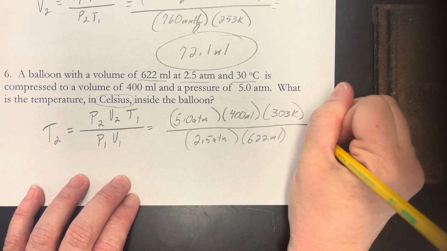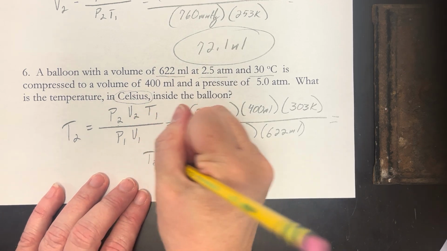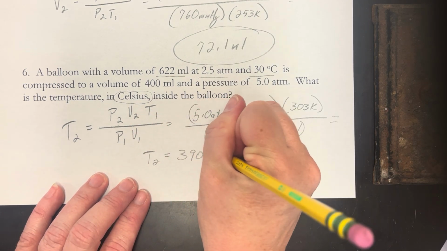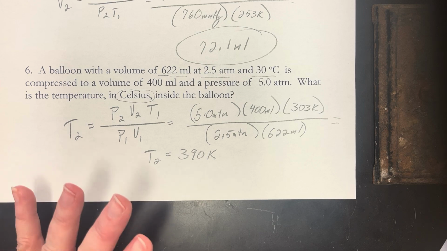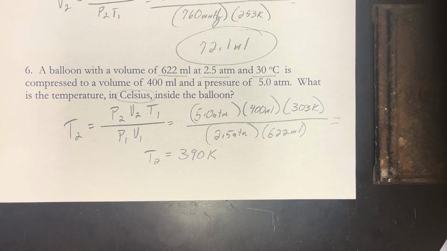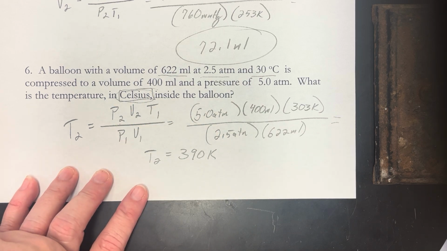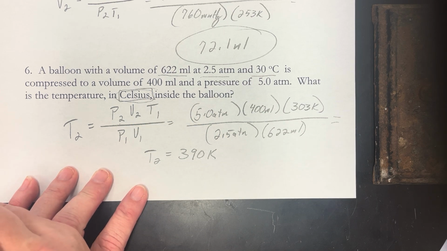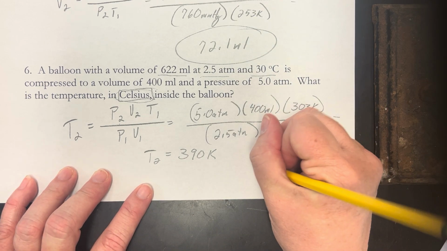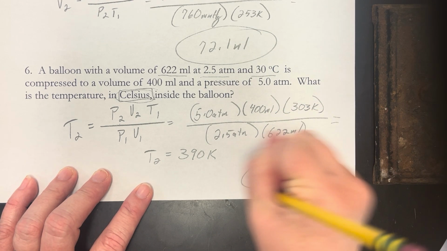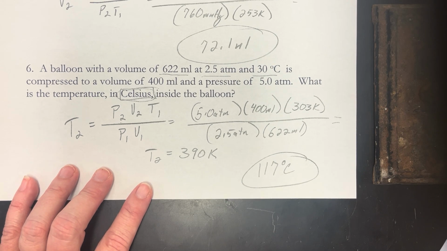Okay. When you solve for T2, you get an answer of 390 Kelvin, which is great, and that means you did it right. However, you do have to now convert that to Celsius because that is what I asked for in the problem. All right, so remember to go from Kelvin to Celsius. You're just going to subtract 273, which gives you a final answer of 117 degrees Celsius.